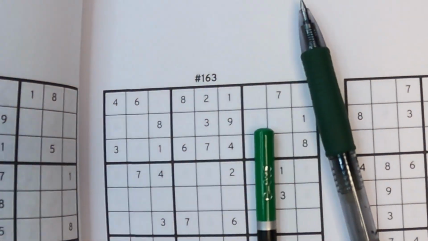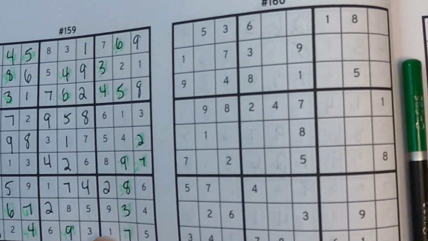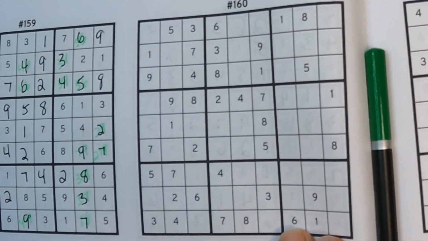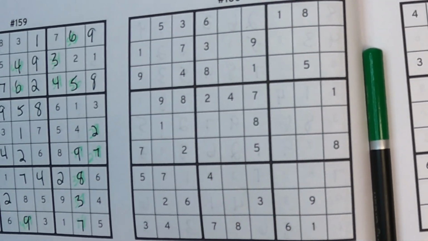Hello and welcome back. We're just continuing on in the book. Looks like today we're doing puzzle number 160.